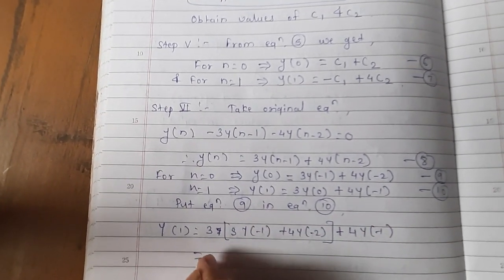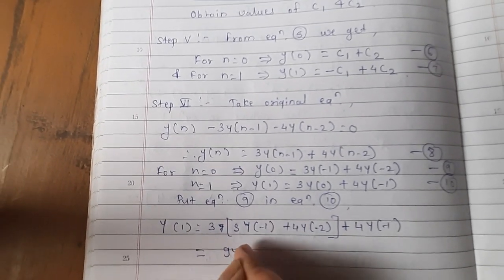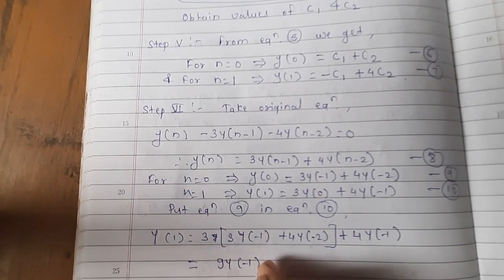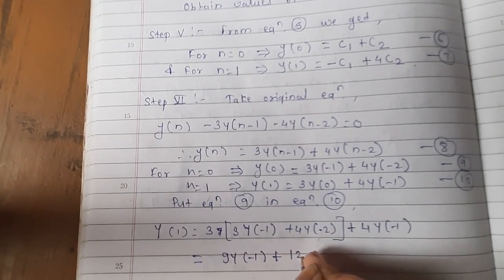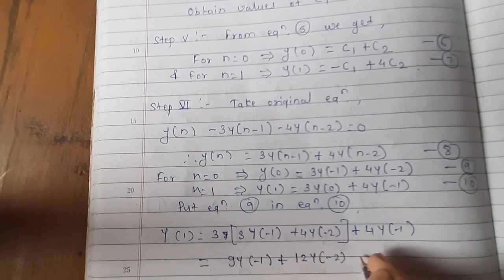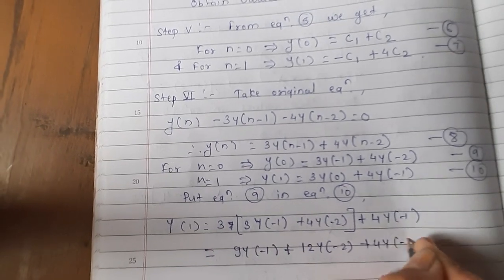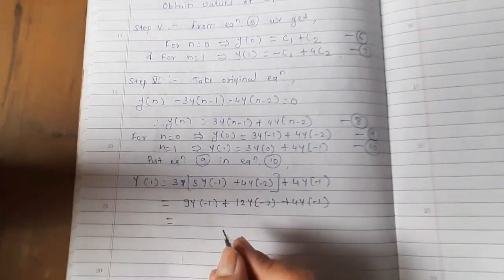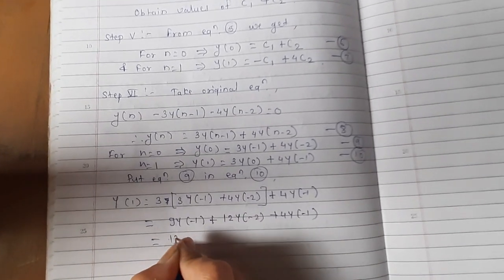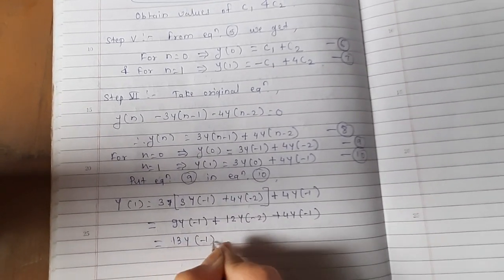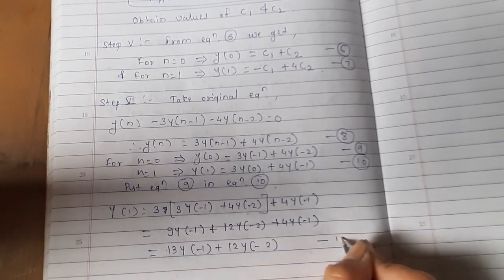So we solve it, and it will be 9y of minus 1 plus 12y of minus 2 plus 4y of minus 1. So 9 plus 4 is 13y of minus 1 plus 12y of minus 2. This is equation 11.